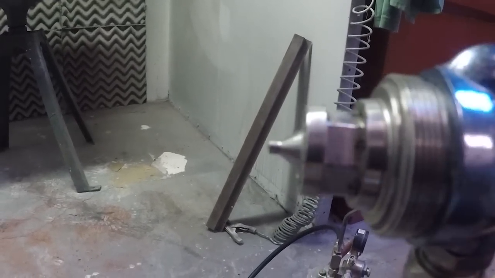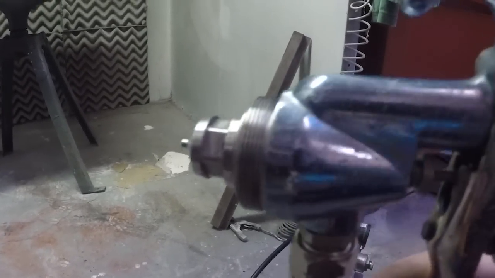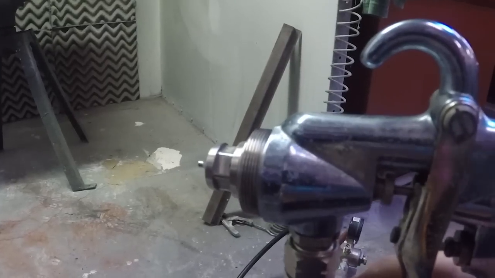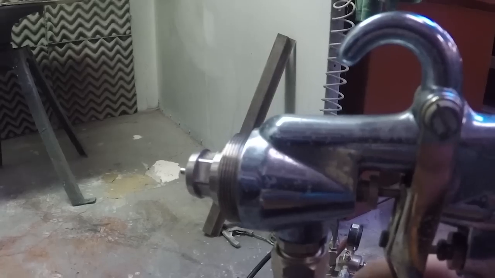The only other reason that the dripping might occur, your nozzle may also be loose, but that would be less likely. But so there you have it. Those are the common problems of spray guns and how you can fix them and resolve them, as well as diagnose them.